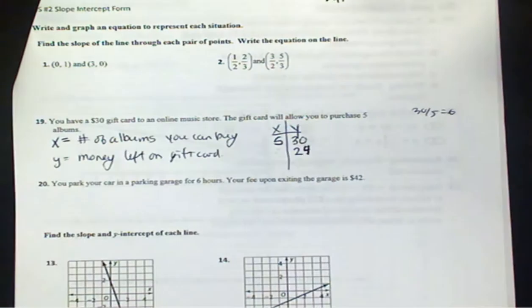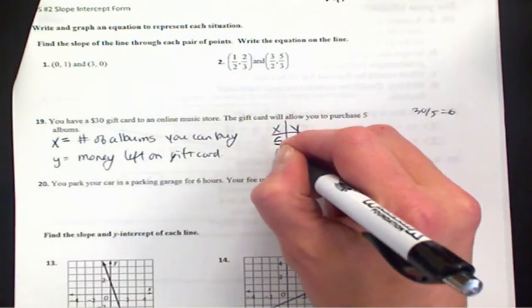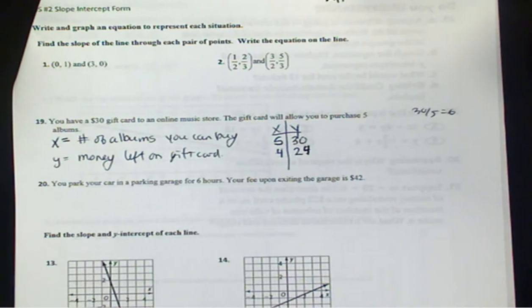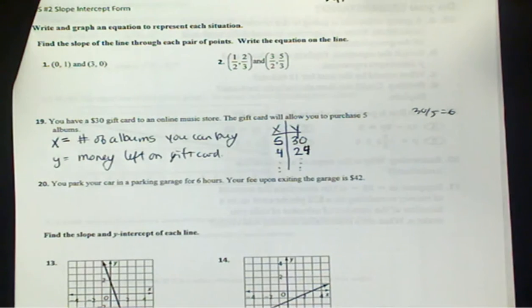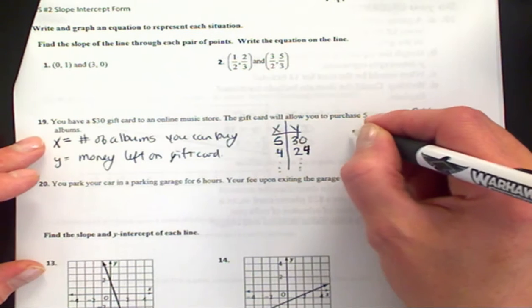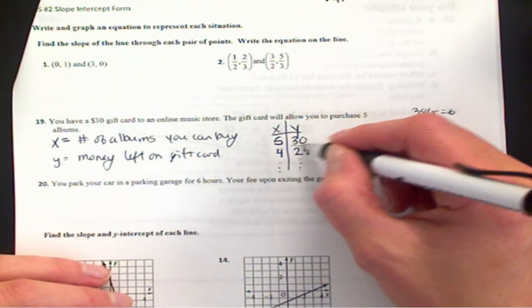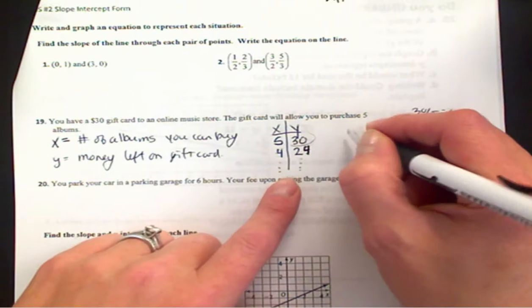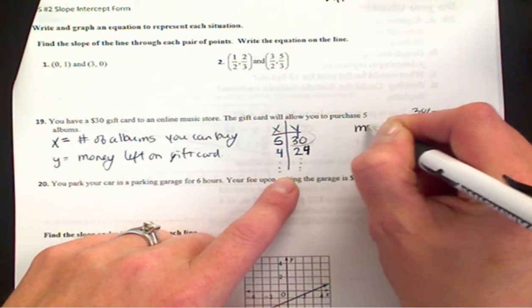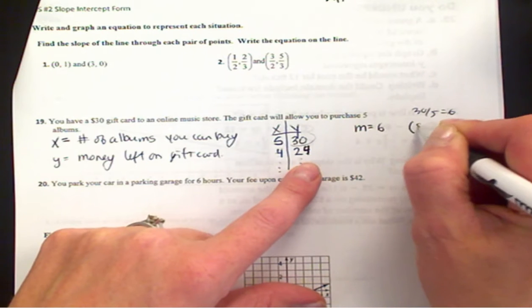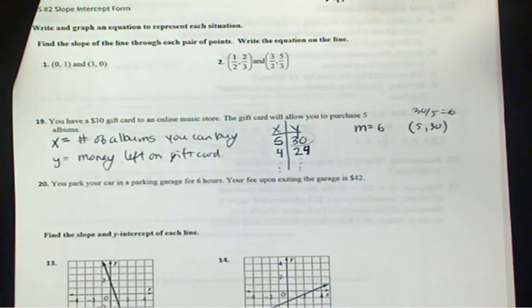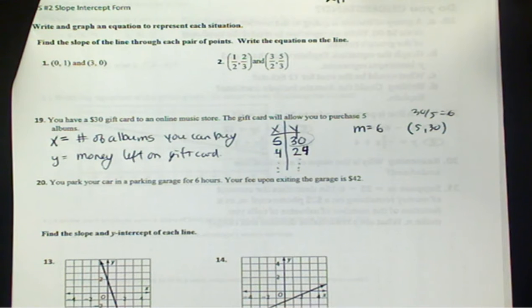Okay, so 5 albums for $30. There it is. 4 albums for $24. You can see the linear pattern. So how would you write an equation in this particular case? Okay, so the slope is $6 and a point is (5, 30), just in the way that I labeled it.